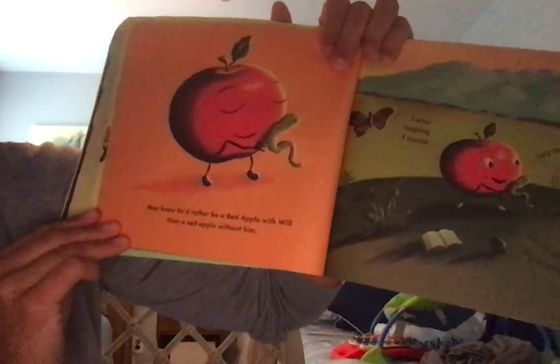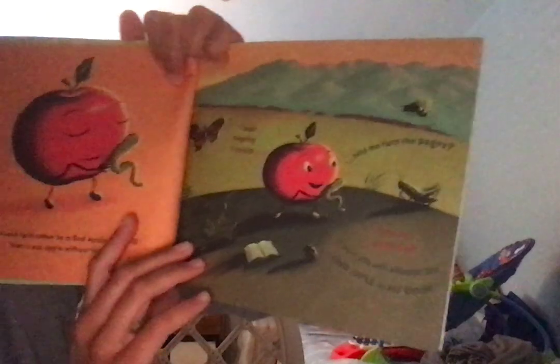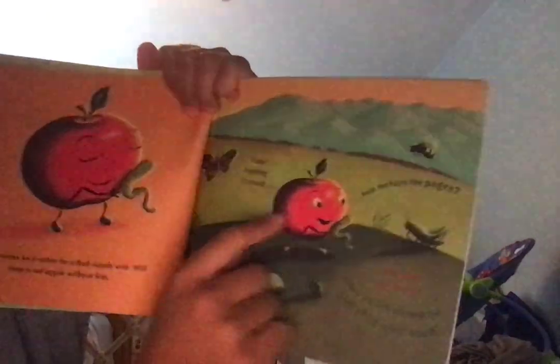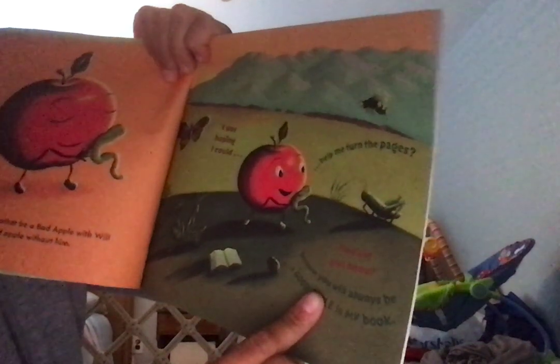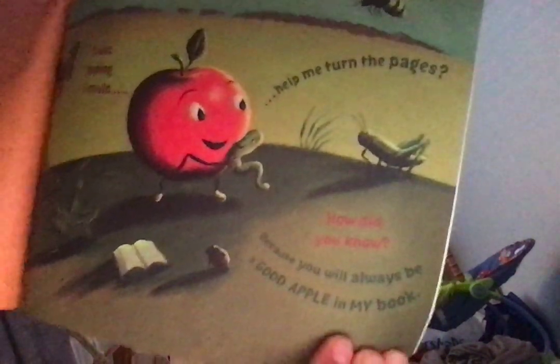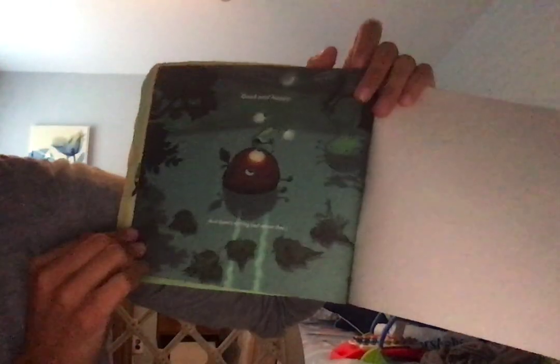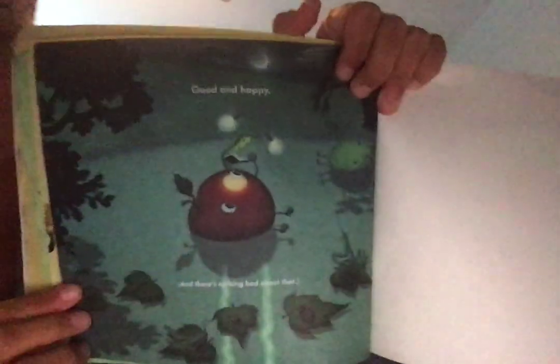Mac knew he'd rather be a bad apple with Will than a sad apple without him. I was hoping I could help me turn the pages? How did you know? Because you will always be a good apple in my book. Good and happy, and there's nothing bad about that. There they are.